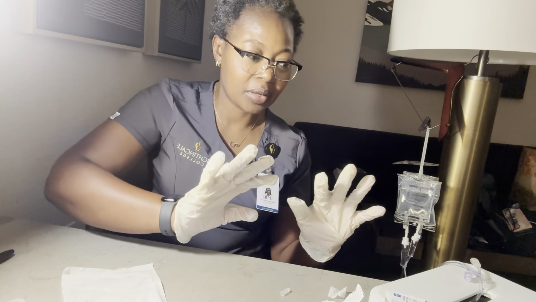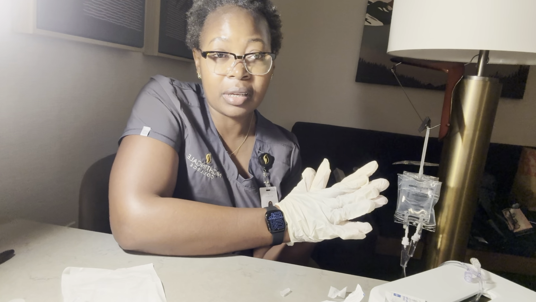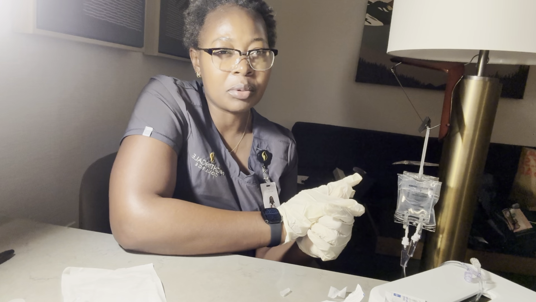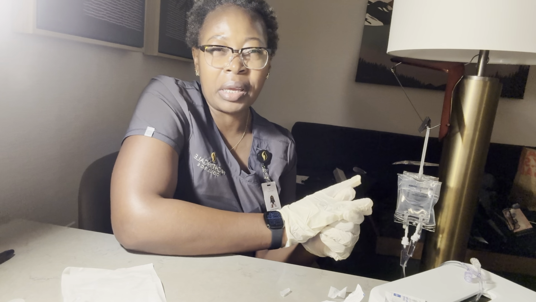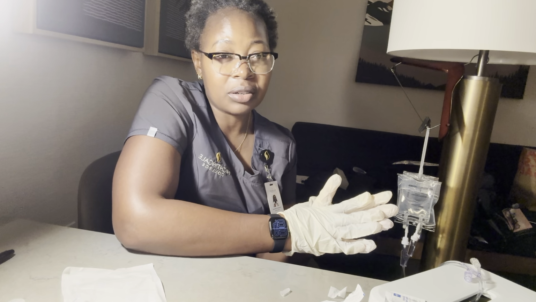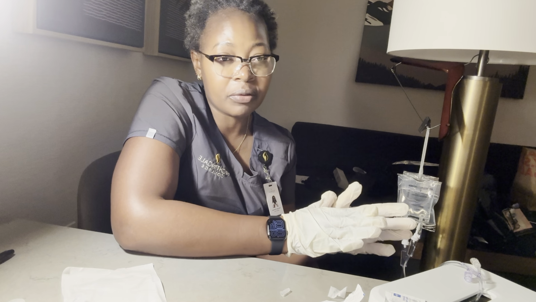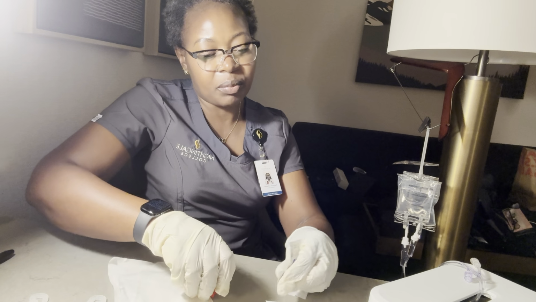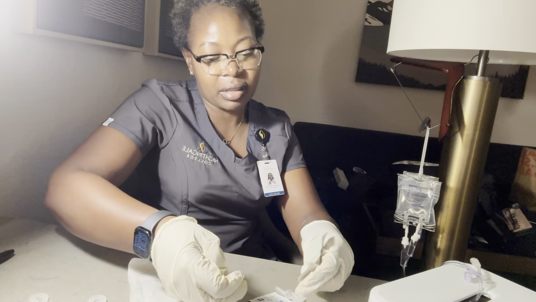Having made sure that the IV site has no infiltration, phlebitis, any pain, any redness or swelling, I will go ahead and put my patient into a comfortable position and provide a call light. I will make sure that I dispose of the unnecessary supplies.